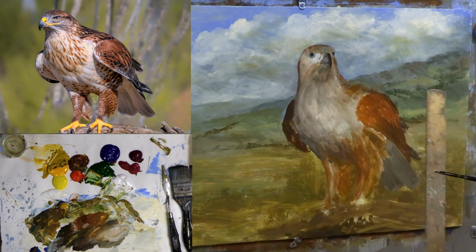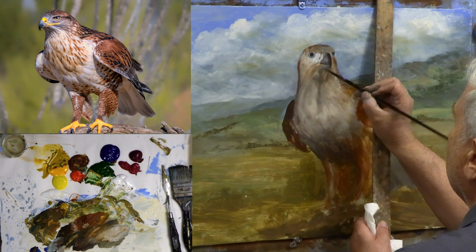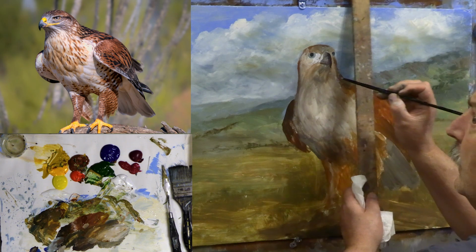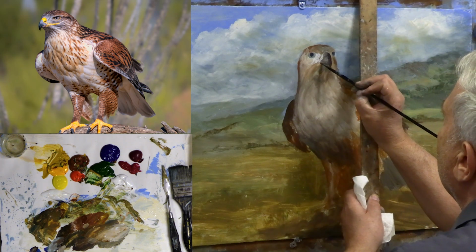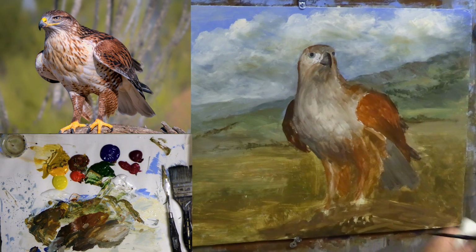too blended. We'll put a darker underneath here to touch for his underside of his mouth. Here. A little bit here. Okay.